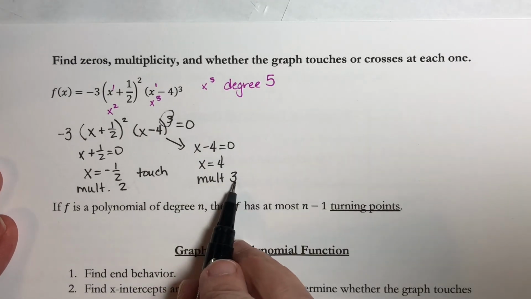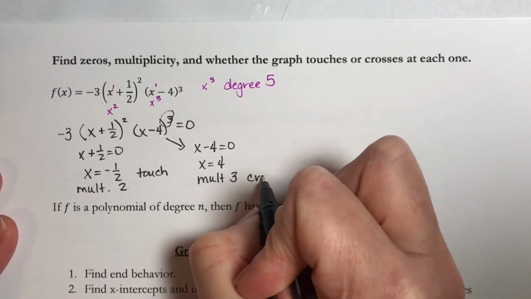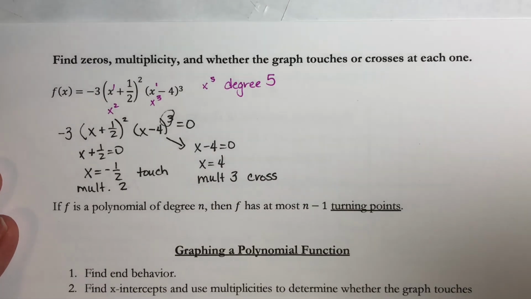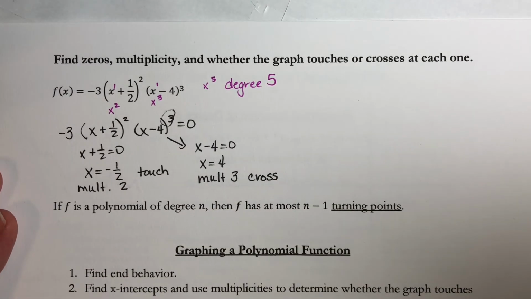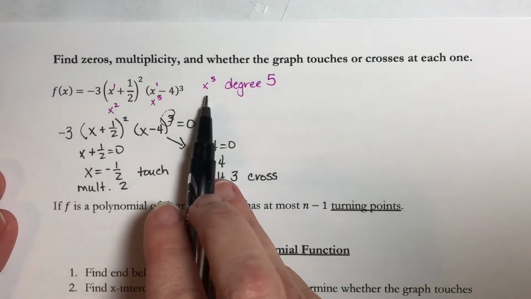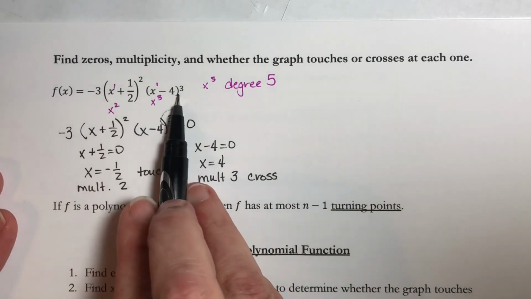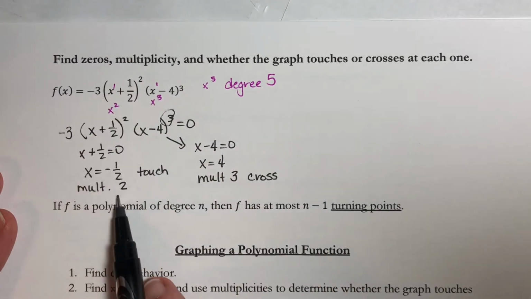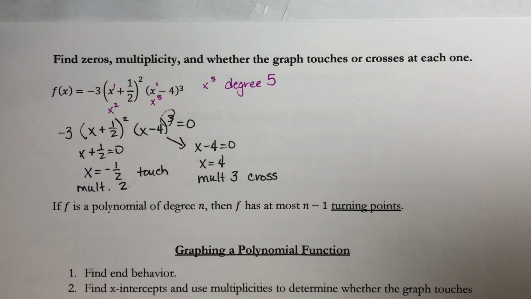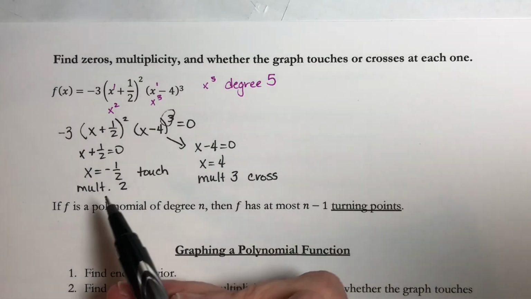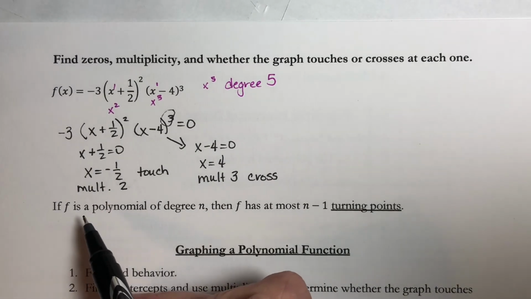And since this is an odd number, I'm going to cross the x-axis at that point. So if it's in factored form, you just figure out all your zeros, and then your exponent tells you your multiplicity.